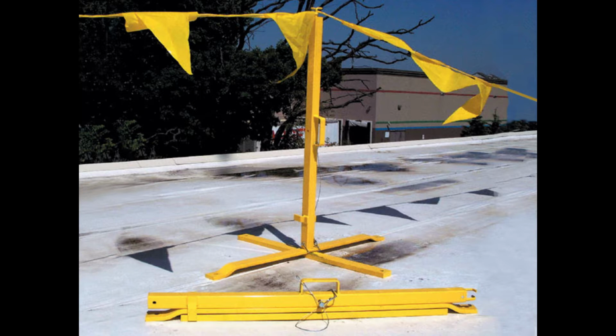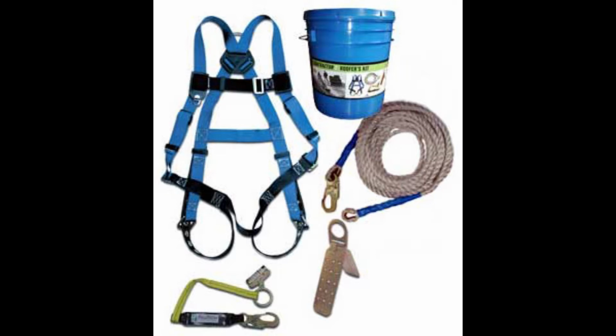Mechanical equipment on roofs is used or stored only in areas where employees are protected by a warning line system, guardrail system, or personal fall arrest system. Situations requiring fall protection. Unprotected sides and edges. Our employees must be protected when they are exposed to falls from unprotected sides and edges of walking working surfaces, horizontal and vertical surfaces, which are 6 feet or more above lower levels. They shall be protected from falling by the use of guardrail systems, safety net systems, or personal fall arrest systems.